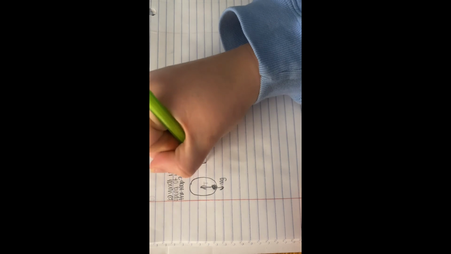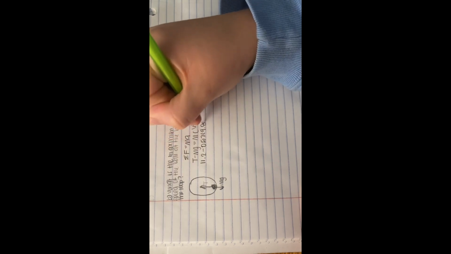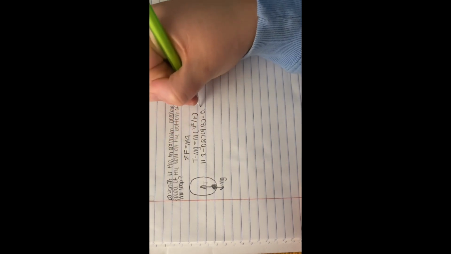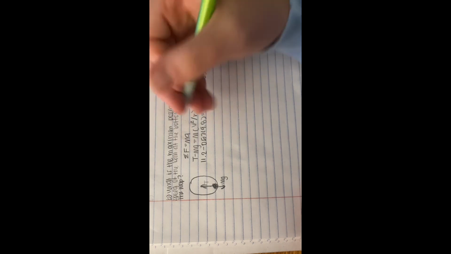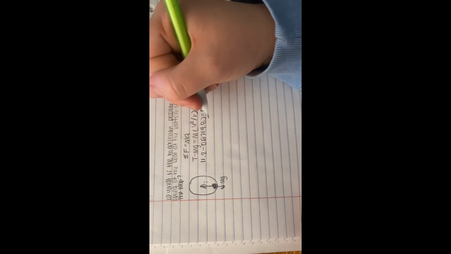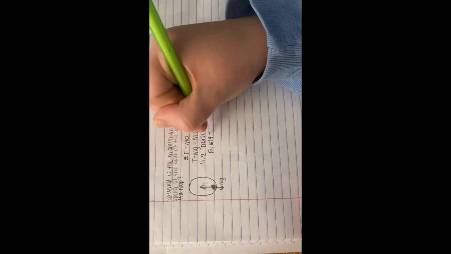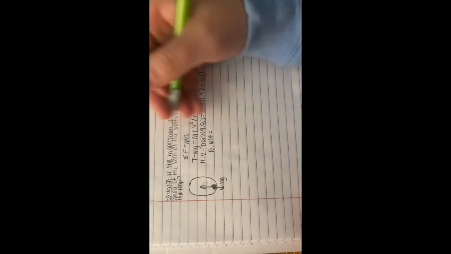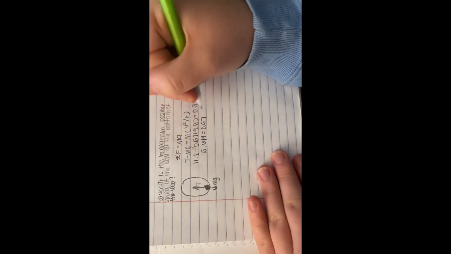So now we have the max tension, 11.2, minus mg, minus 0.57 times 9.8, is equal to the mass 0.57 times velocity squared divided by 0.82. The only difference is we're subtracting mg from tension instead of adding it. So we have 11.2 minus mg is 5.614, and that is equal to 0.57 times velocity squared divided by 0.82.